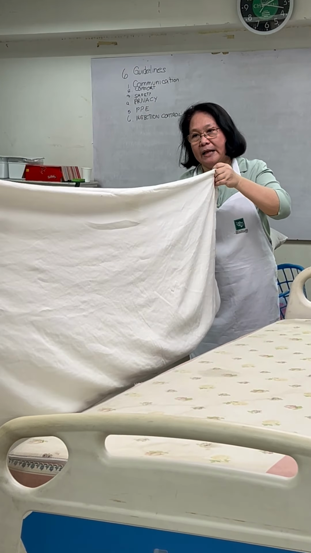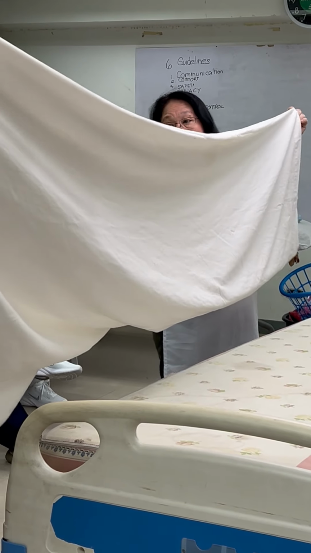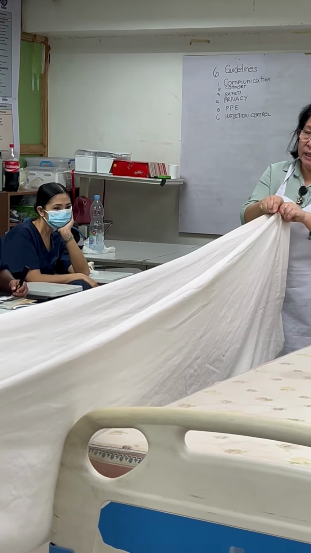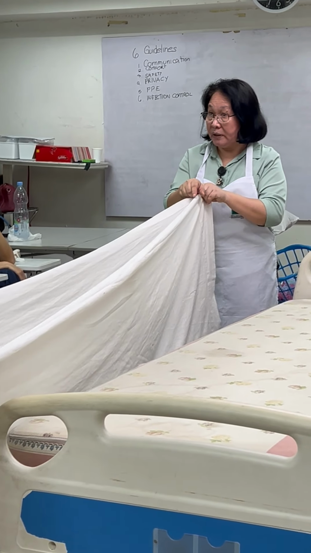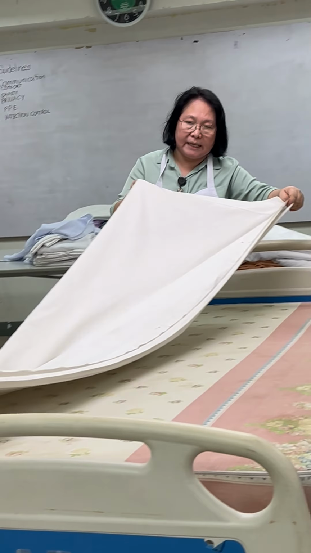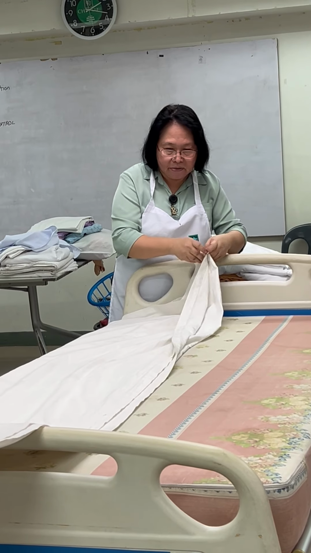Kaning opening, makita niyo mawalis. Ang folded, dili magkuhan. Okay. Another thing that we should remember is the center fold, para equally distributed ang linen. So kini siya goes to the center. Okay? So what I mean is kanang drop. For instance, kini ha. So naa siya sa center fold, mo ni tan-aw niya drop.